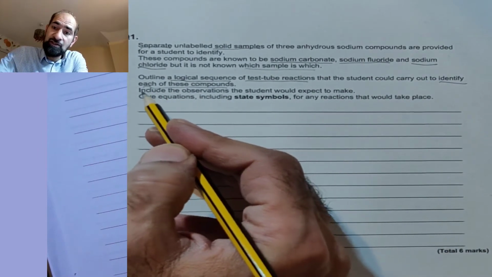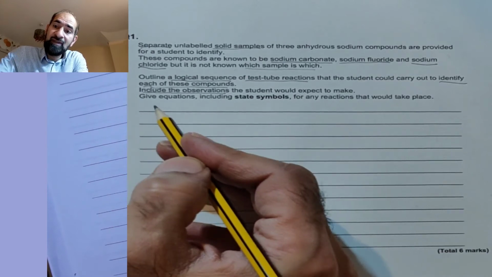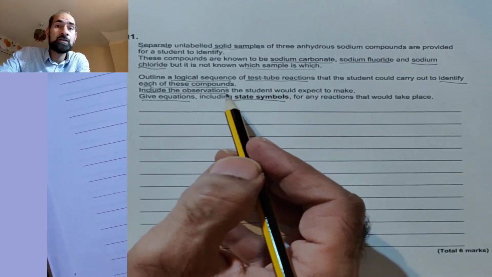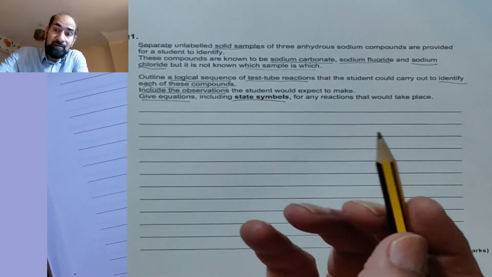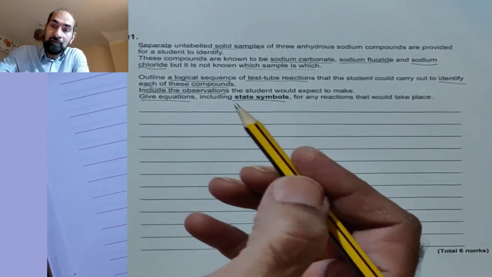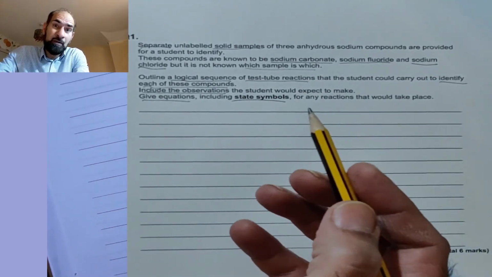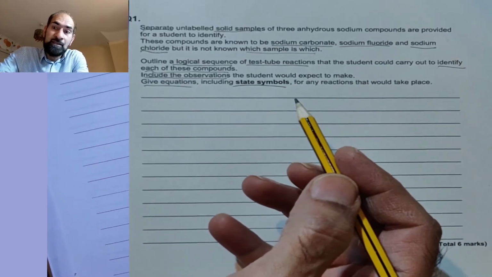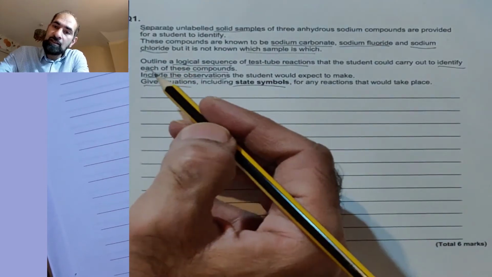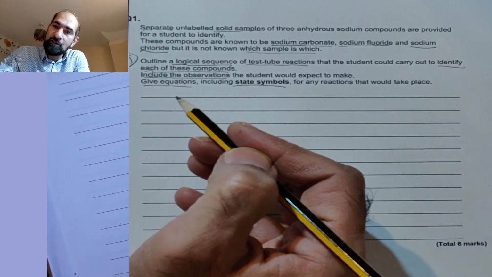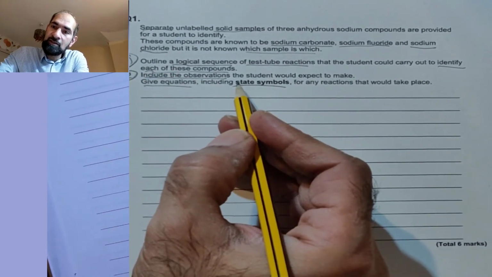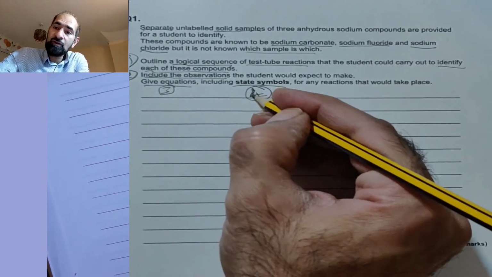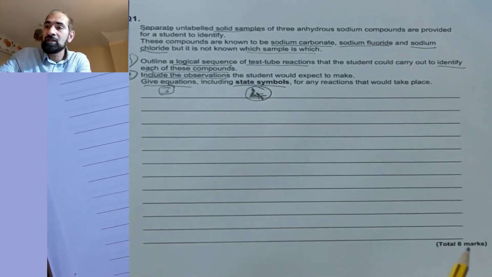Include the observations the student would expect to make, and give equations including state symbols for any reaction that would take place. So the first thing I'm thinking is there are lots of parts to this question. I'm going to label these parts so I know that I've addressed all of them, and my suggestion is you label them as well so you don't miss out. Later at the end, I'll tell you mistakes students made. So that's 1, outline a logical sequence. That's 2, include the observations. That's 3, give equations, and 4, state symbols. So that's 4 different things that I've got to answer, and it's worth 6 marks.